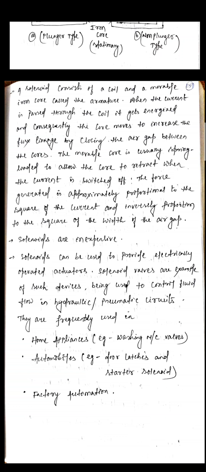The force generated is approximately proportional to the square of the current and inversely proportional to the square of the width of the air gap. Solenoids are inexpensive and can be used to provide electrically operated actuators.